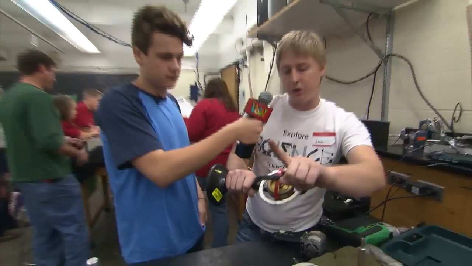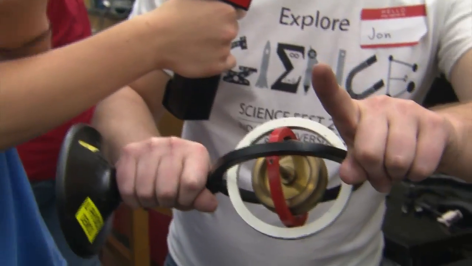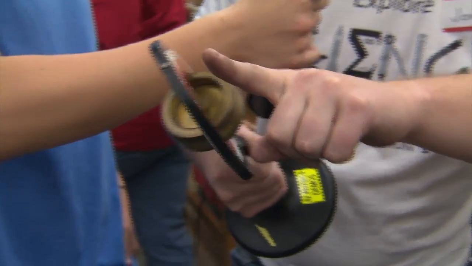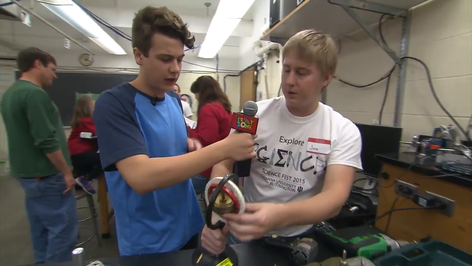That means no matter which direction I move the rest of this, it wants to rotate in exactly the same direction. Huh. All right. What are these other gadgets you got?